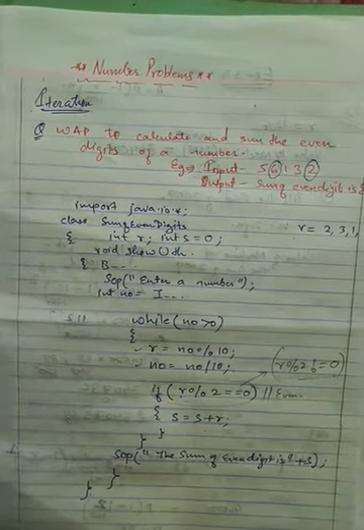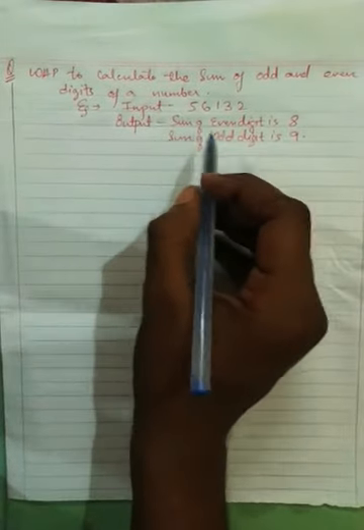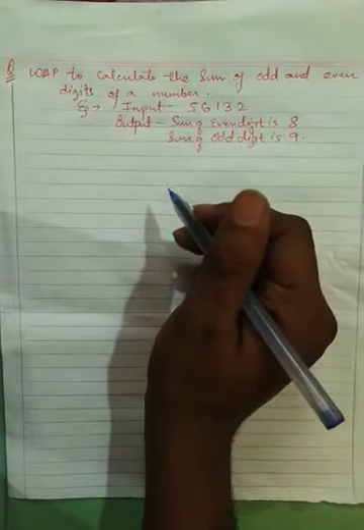Okay. The next question which we are doing now is to find the sum of even digits and sum of odd digits. Now in this case, how to do? Odd digits in the previous question already we have discussed. If we have just to calculate the odd digits, what we need to do? We have to just write r modulus 2.